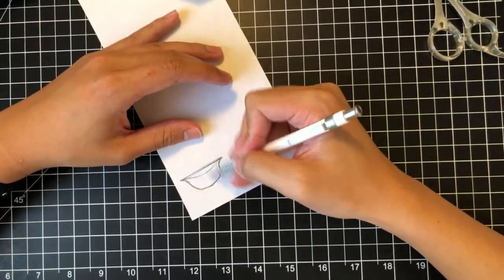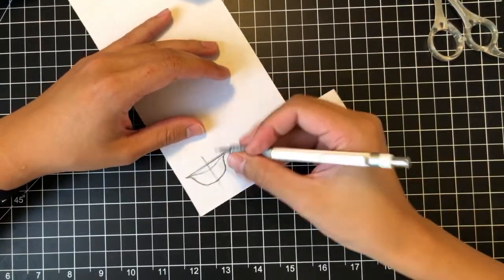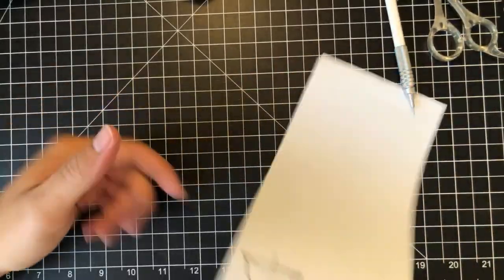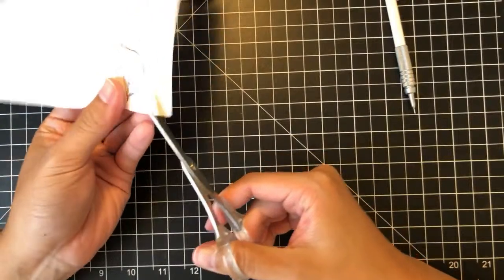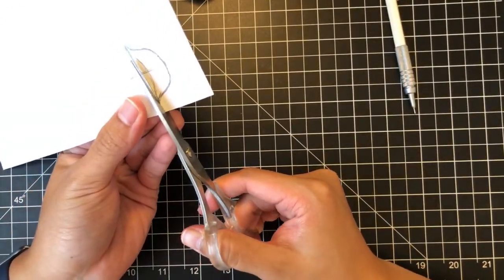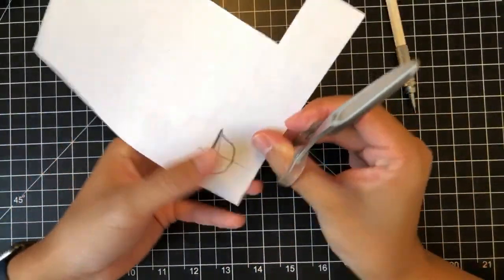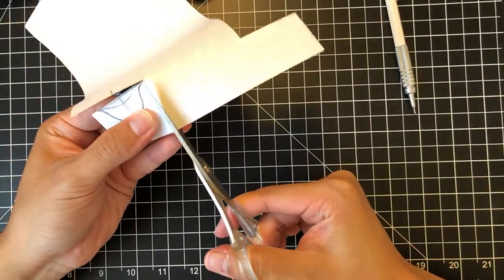Right. The middle is approximately right here, but we don't really need to care too much about that since we're going to even it out anyway.